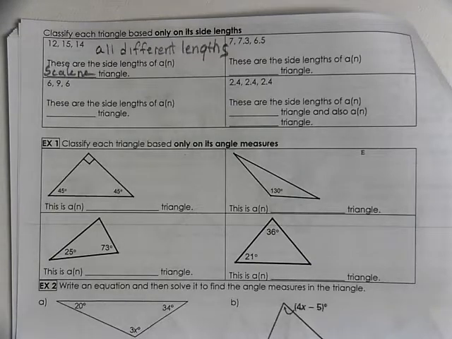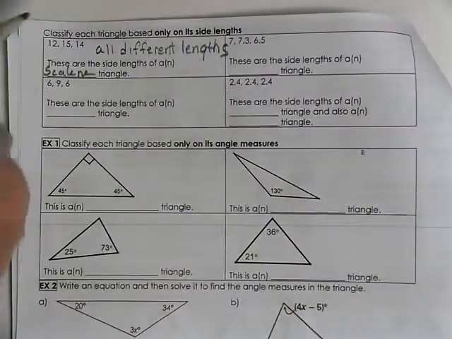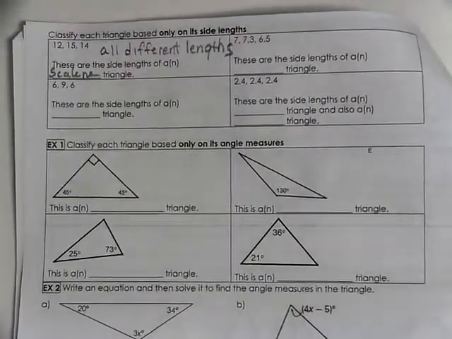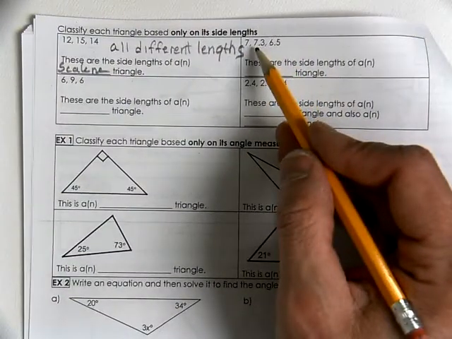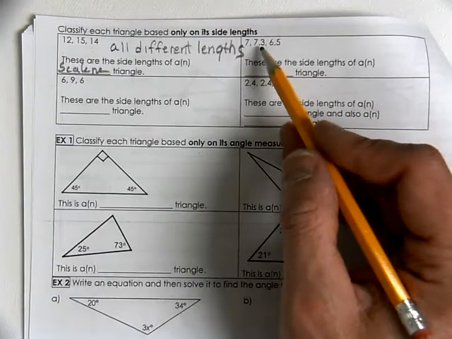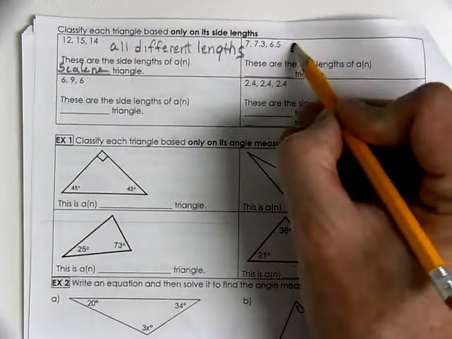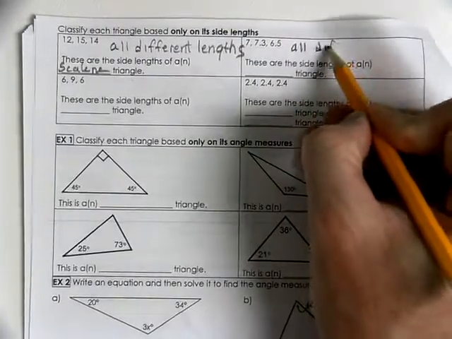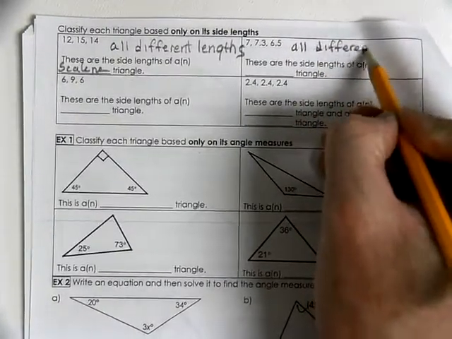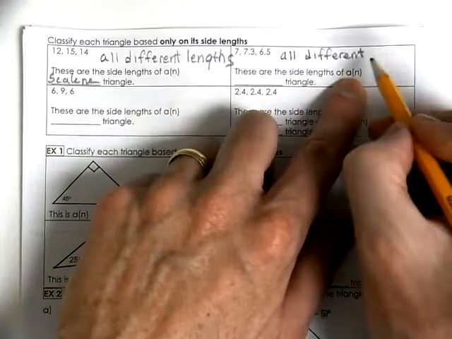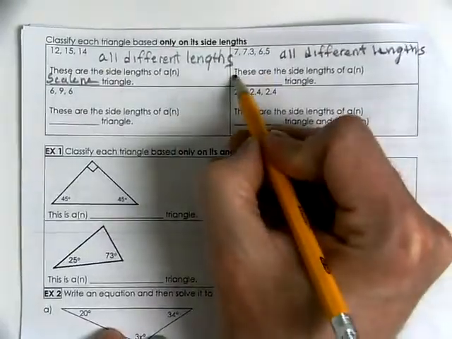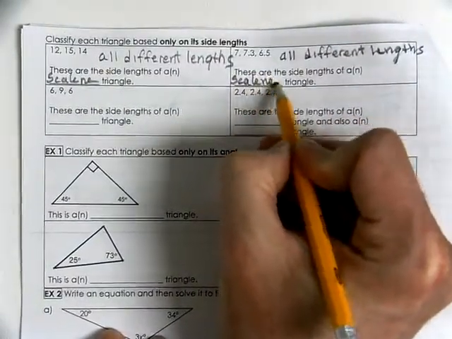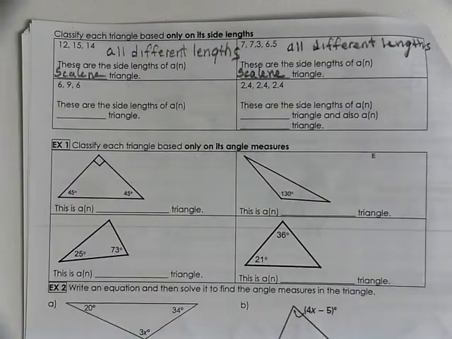On the next one, we see that the 2 small sides are also adding up to be more than the longest. 7 plus 6.5 is more than 7.3, of course. So yes, this makes a triangle. All different lengths. So this is also going to be scalene, because all the side lengths are different.